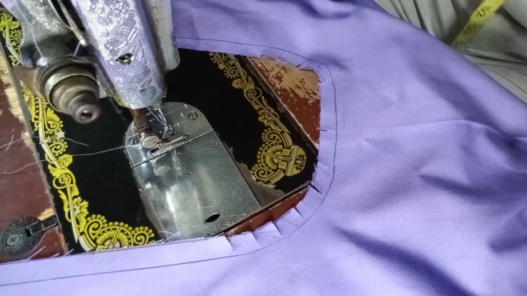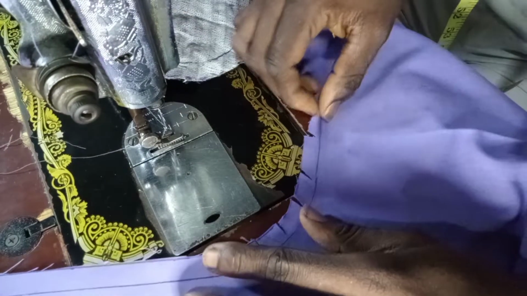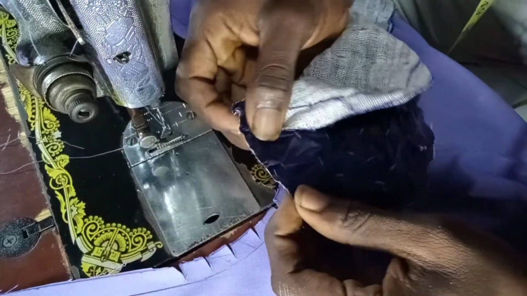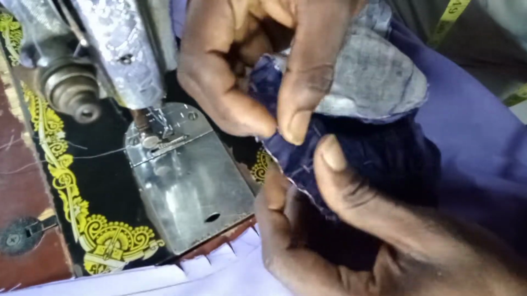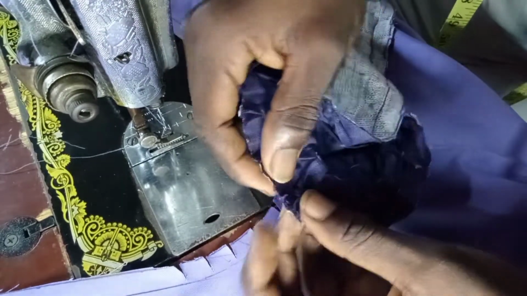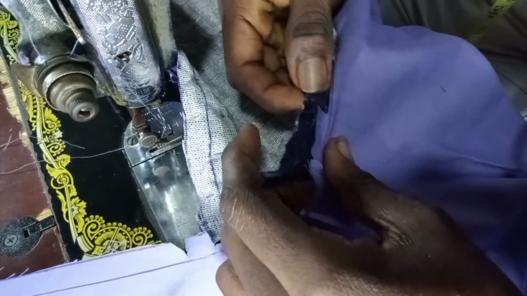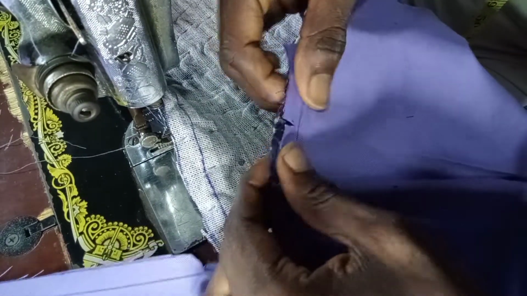So the first thing we are going to do here is at the midpoint that we notched, and that of our design, we have to first connect them. Connect both.